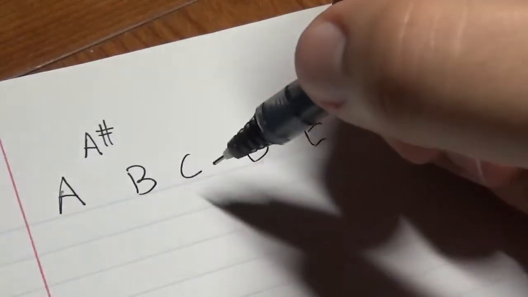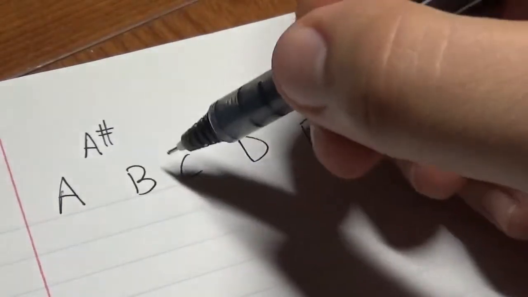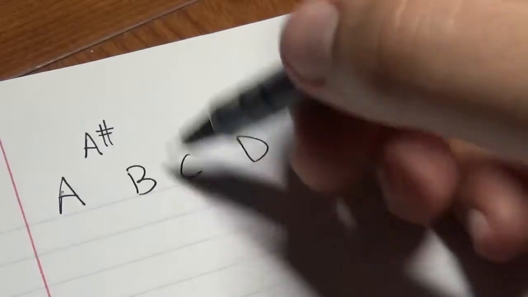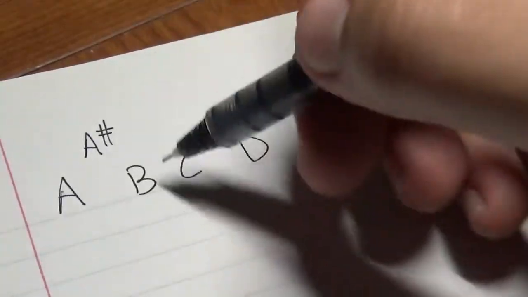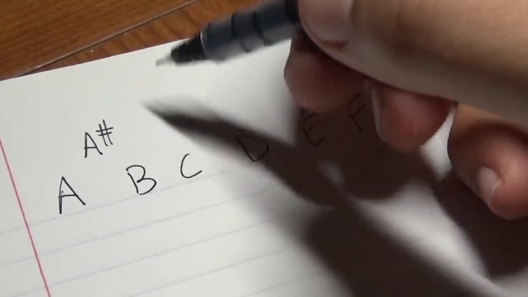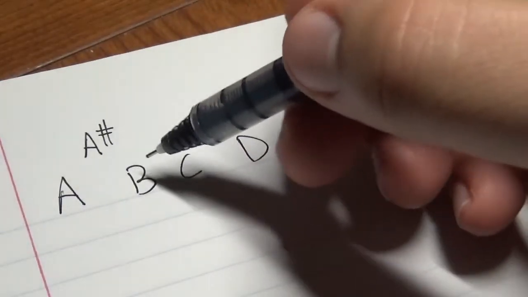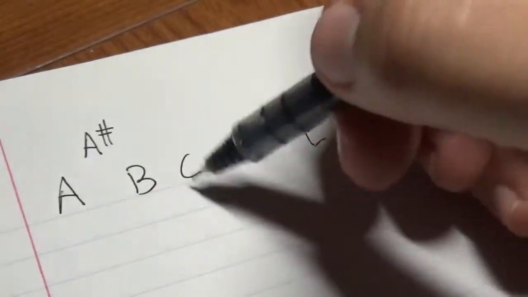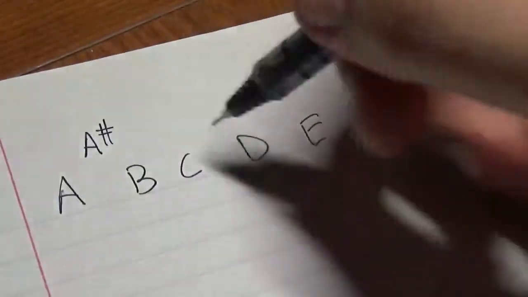And I know in other cultures there's a note that exists in between there, but in Western music, no note exists in between B and C. If you play piano or even look at a guitar fretboard, you'll notice that B and C are right next to each other. So there's no note in between.